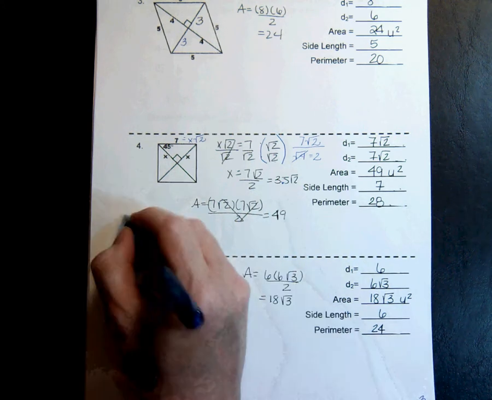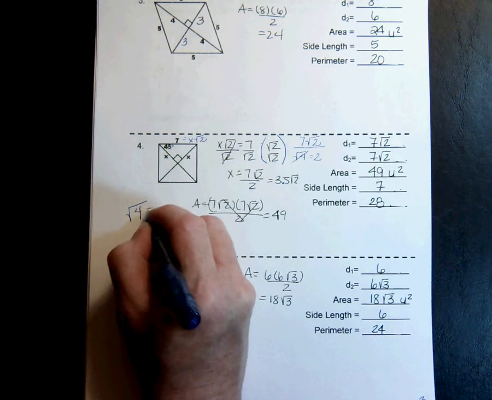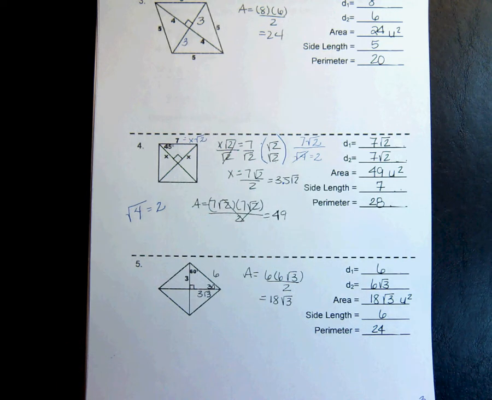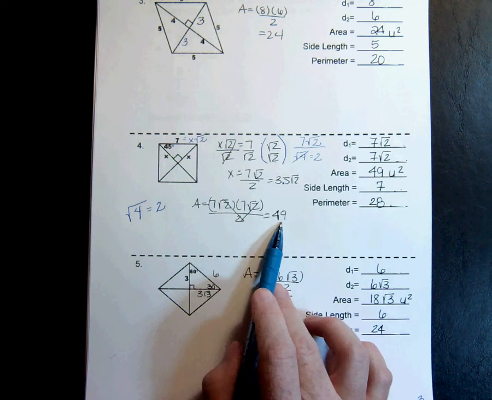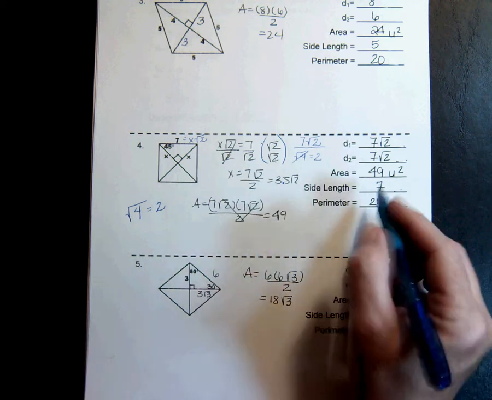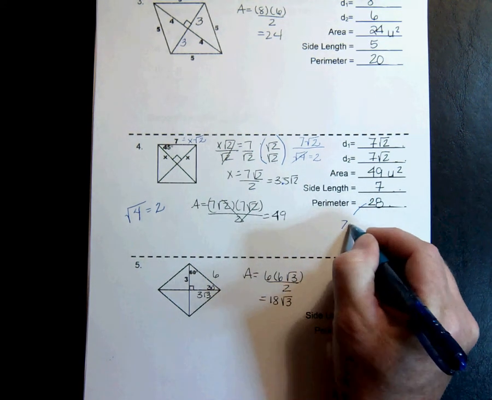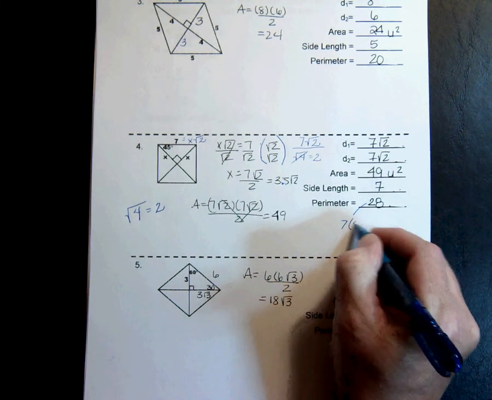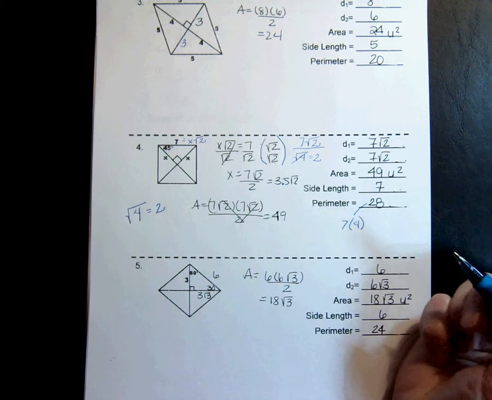Just again note that the square root of 4 is 2. That's why that canceled out. 2 is going to cancel out. 2 over 2. So the area is 49. Your side length was already given to you as 7. So for perimeter, you're saying 7 times 4, or 4 times 7, to get your perimeter.